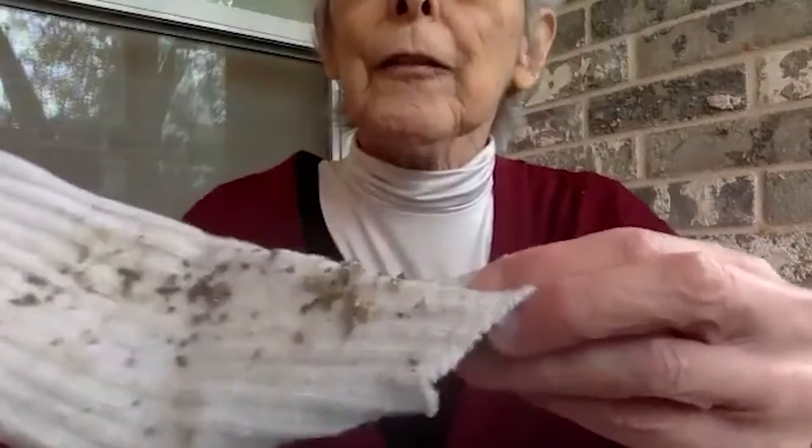And here's another sock, full of seeds. They'll probably fall all over the computer. Can you see? Full of seeds. So we help disperse seeds, often into my tennis shoes, but we help disperse seeds.